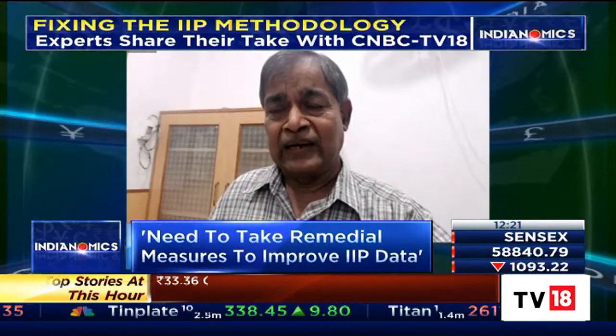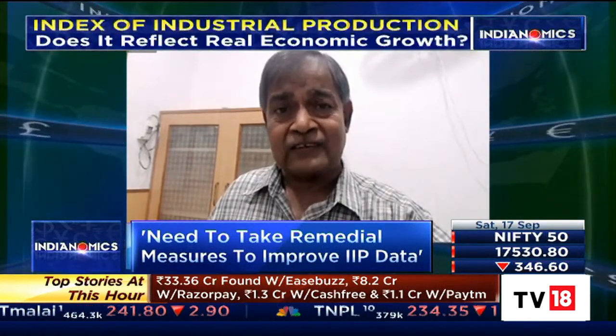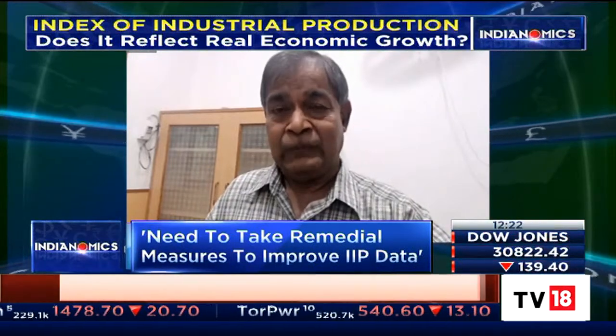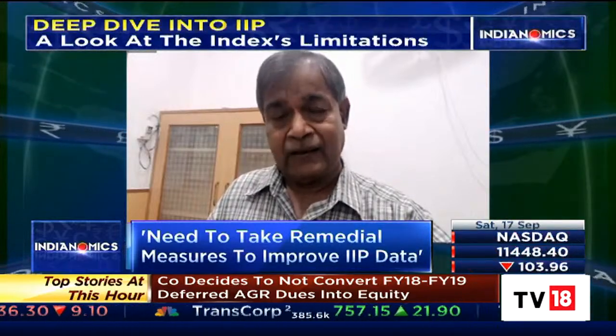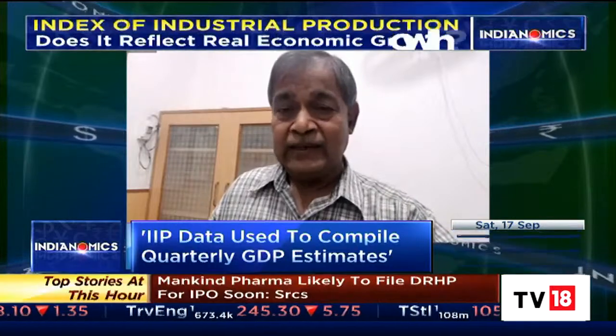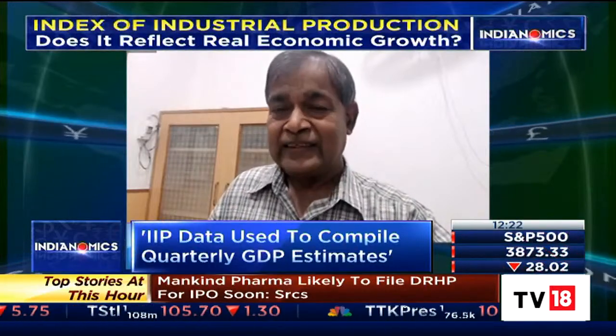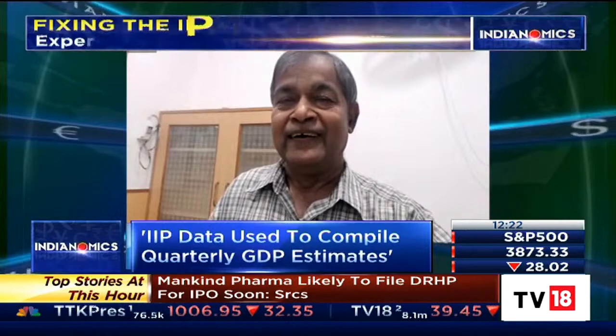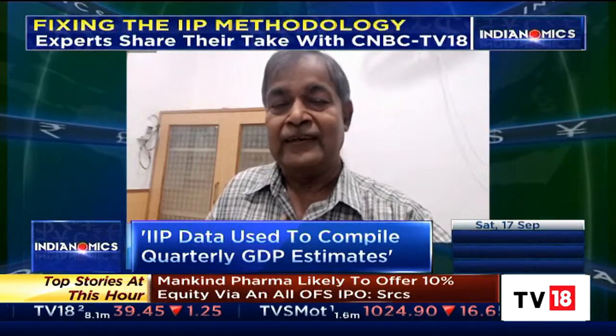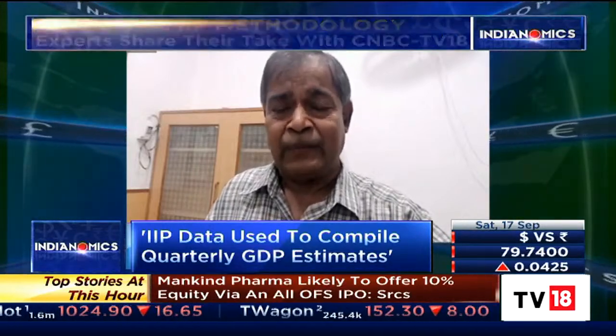And IIP numbers, the quarterly growth rates, etc., as you are aware, are even being used in the compilation of quarterly GDP estimates, particularly for the unorganized sector. Given the importance of the IIP as a short-term indicator of industrial production, the existing limitations, which we are pretty familiar with, need to be safeguarded, and we need to take remedial measures.